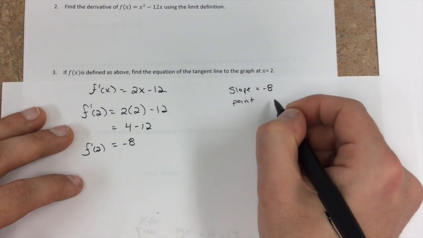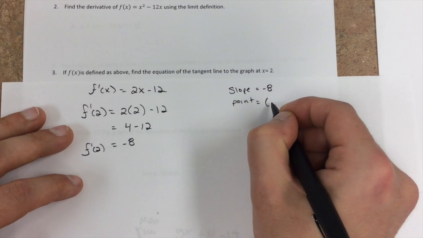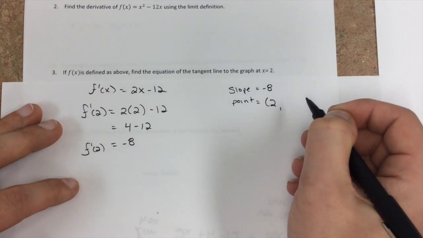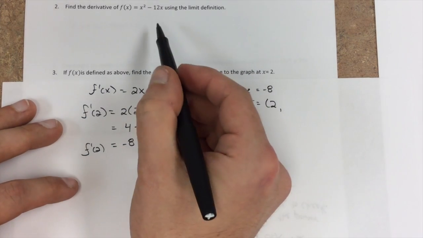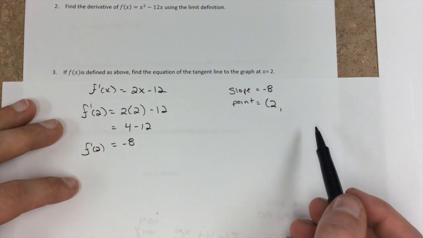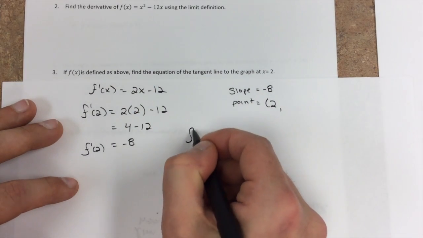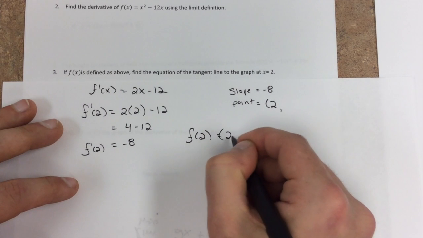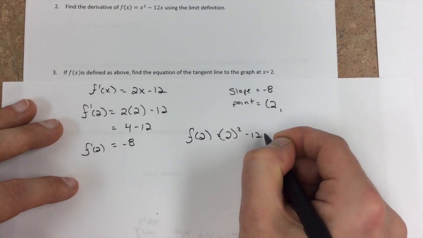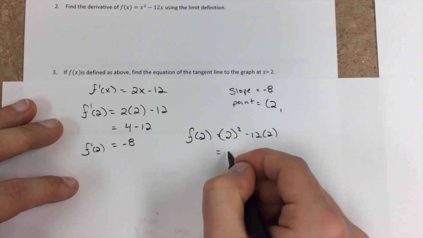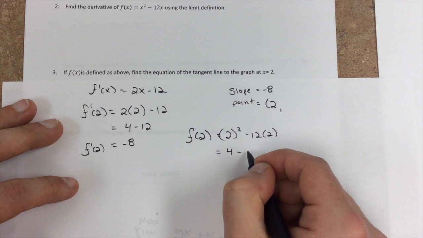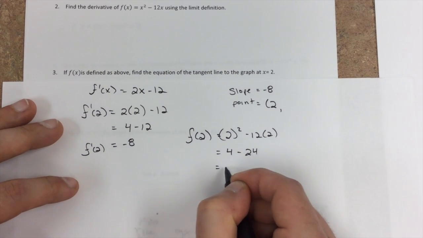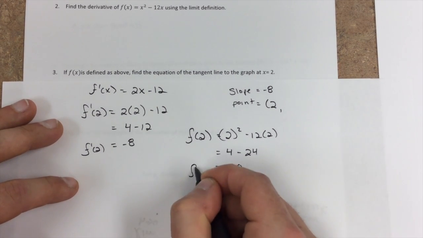Well, if I have my slope at negative 8 and my point's at 2 comma something, I'm going to utilize the original function to find out the y value. So what's f of 2? Well, we have 2 squared minus 12 times 2. So that gives me 4 minus 24. So I'm at negative 20 at f of 2.